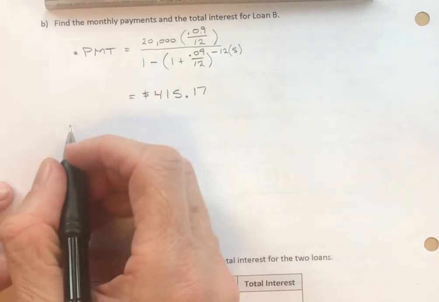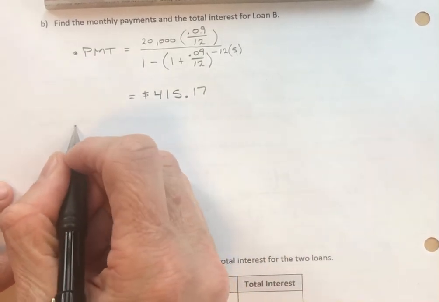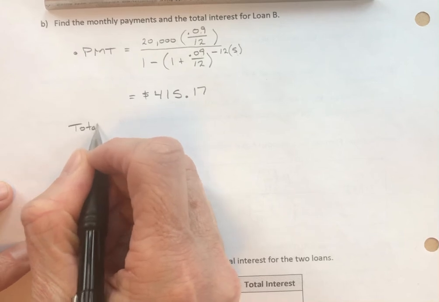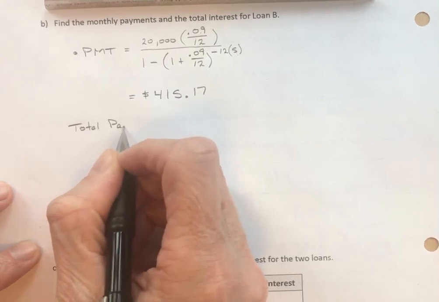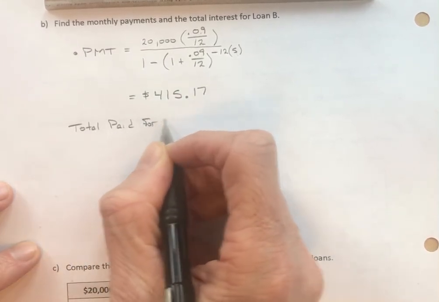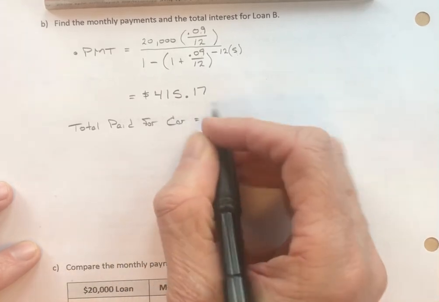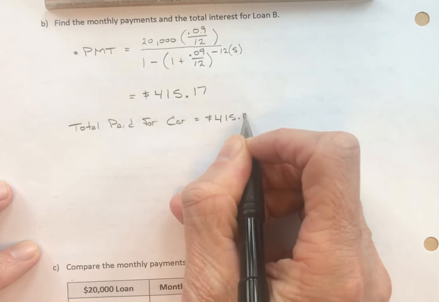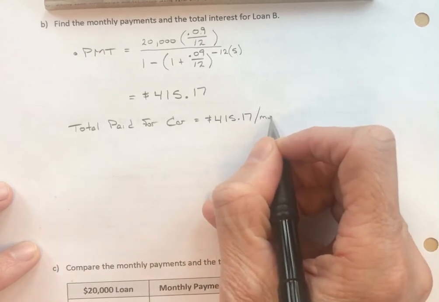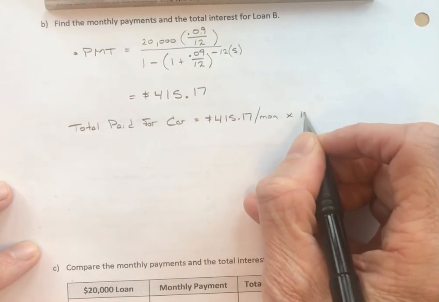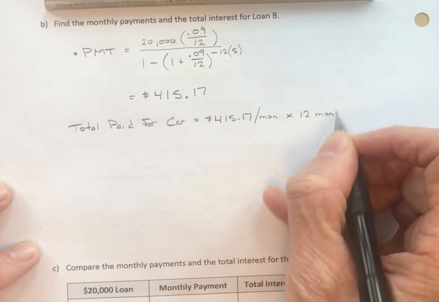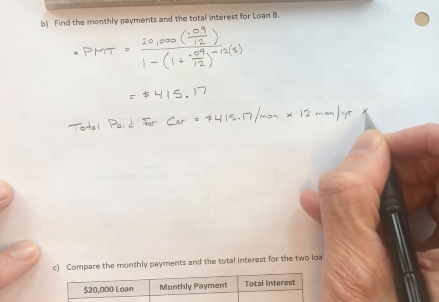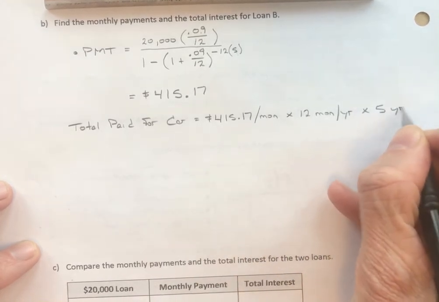Okay, so now let's again look. Well, how much are we going to pay for this car? All right, so the total paid for the car, well, we're going to pay $415.17 per month. Of course, there are 12 months in a year, and in this case, we're going to do this for 5 years.